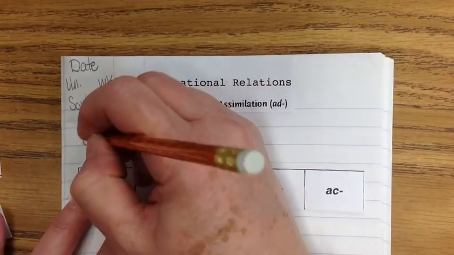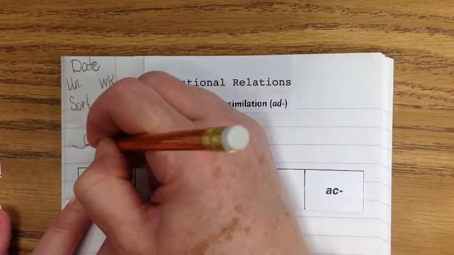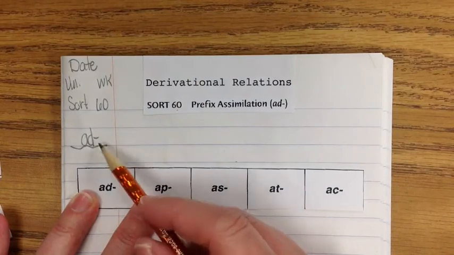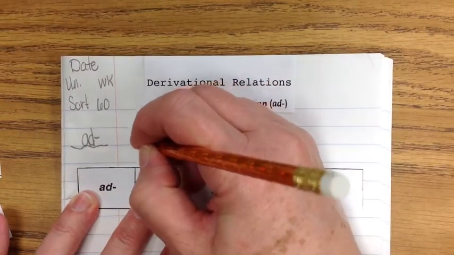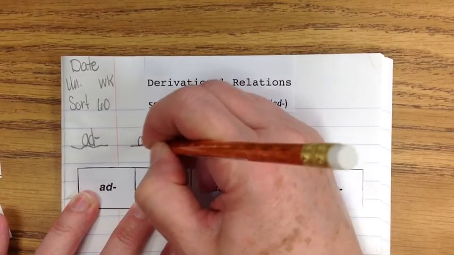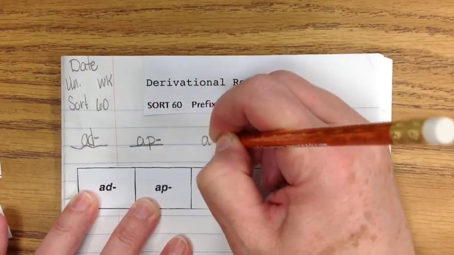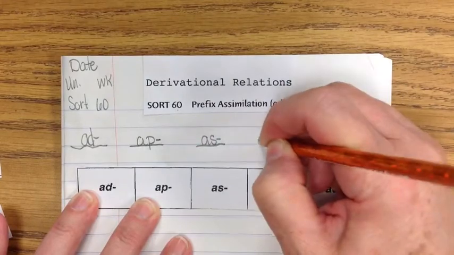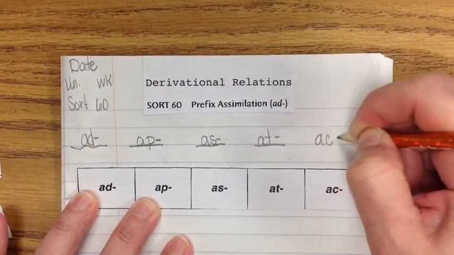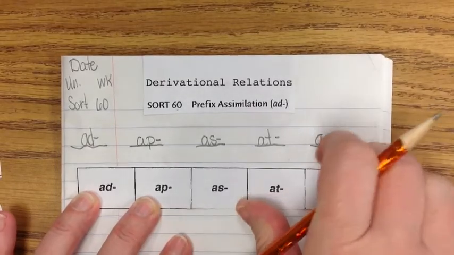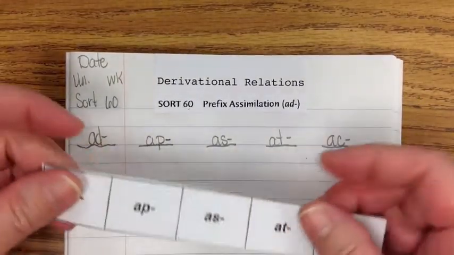So we have AD. And remember, the hyphen at the back of the word means this is the beginning of the word, so it's a prefix. AP, AS, AT, and AC.